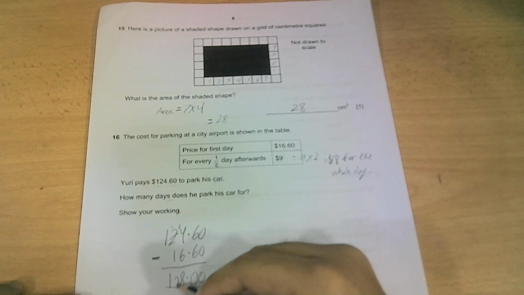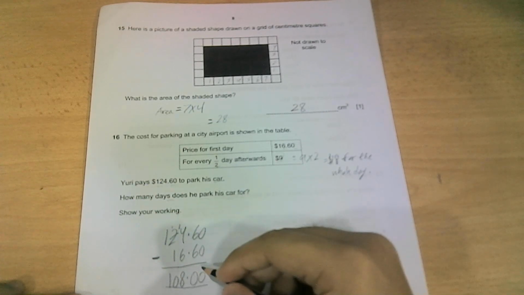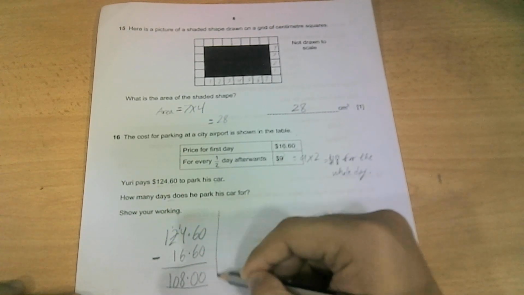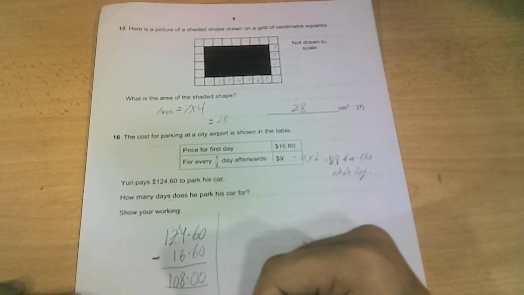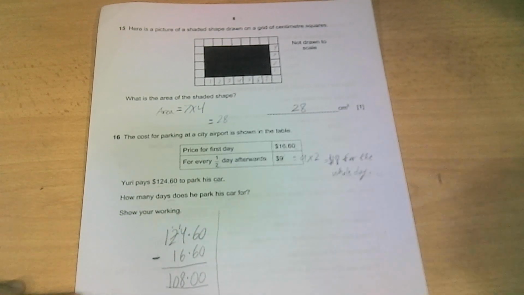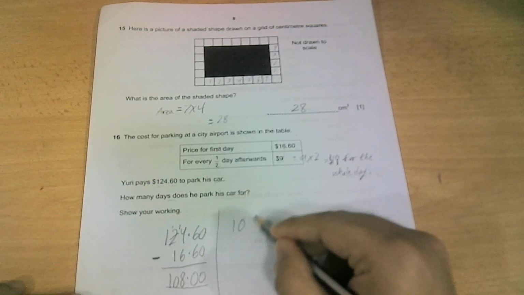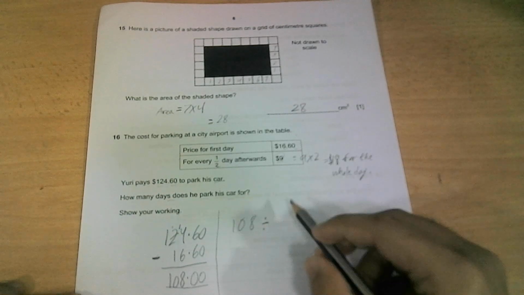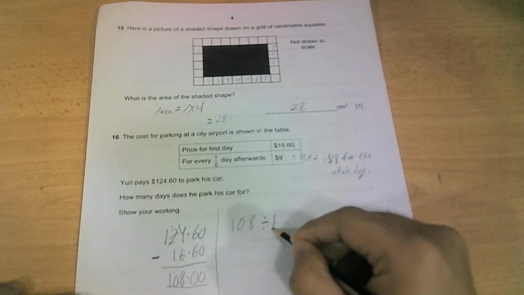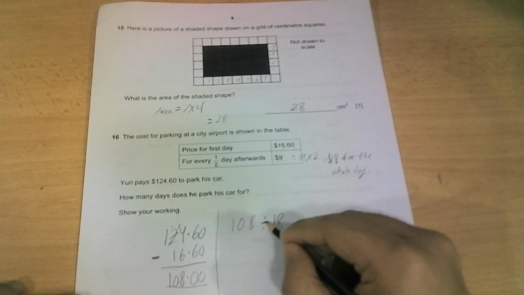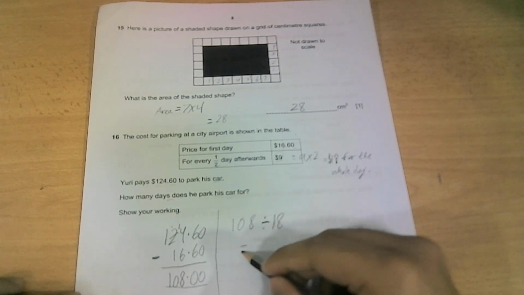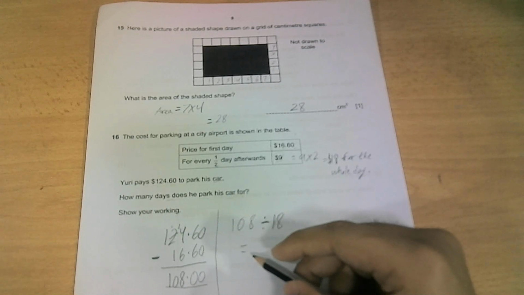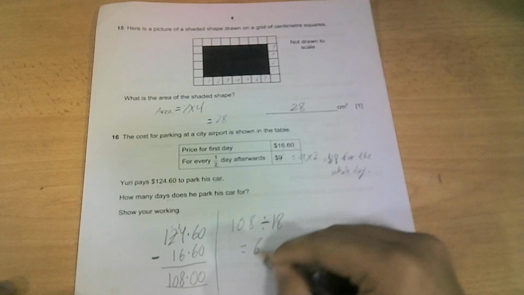So we get $108, and we take $108 and divide it by 18, because we need to know how many days. So 108 divided by 18, we get 6 days.